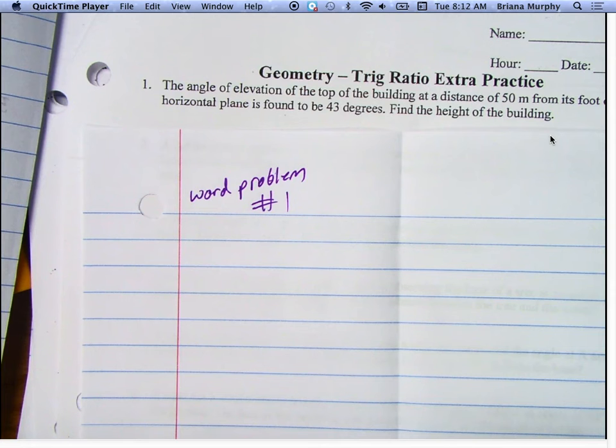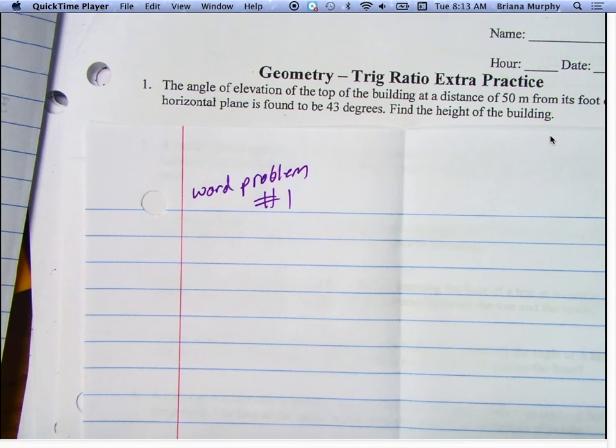The angle of elevation of the top of the building at a distance of 50 meters from its foot on a horizontal plane. So it's 50 meters from its foot on a horizontal plane. It's found to be 43 degrees. Find the height of the building. Think about what you should do first. What's your first step with a word problem? Could you use the steps you made for the last one for it as well?